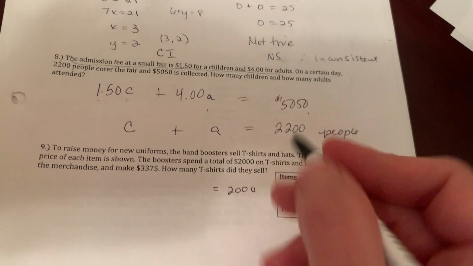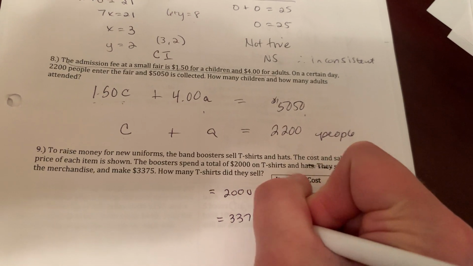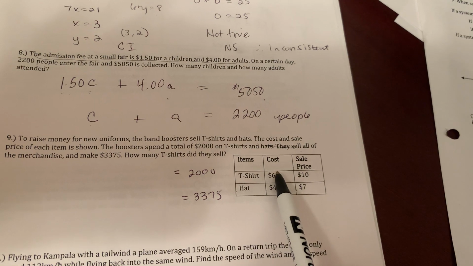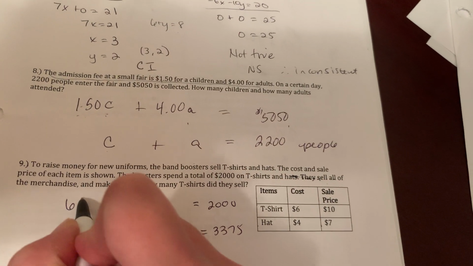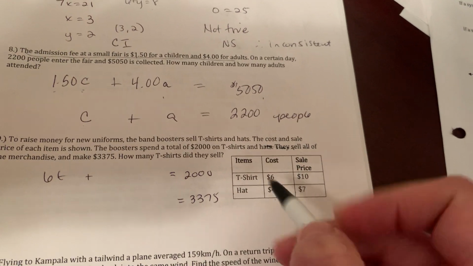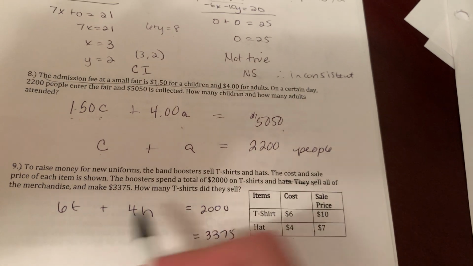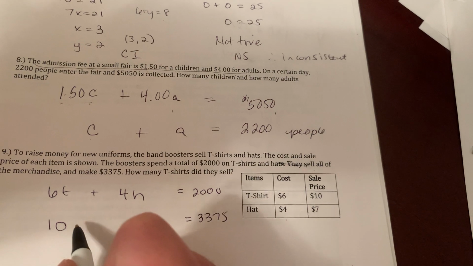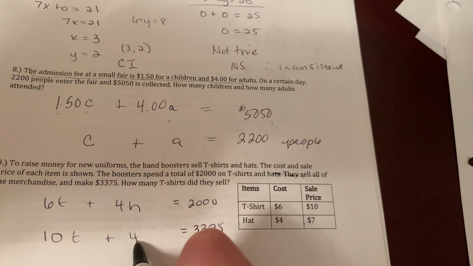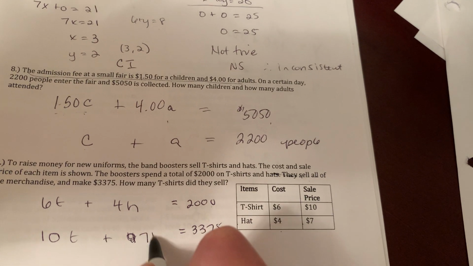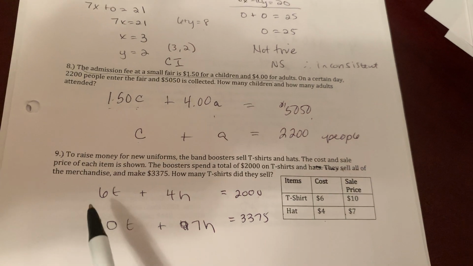They sell for $3,375. So they had to purchase a $6 t-shirt and a $4 hat, and that's what they spent. And then they're going to sell 10 for a t-shirt and 7 for a hat. All you would do is solve the system.